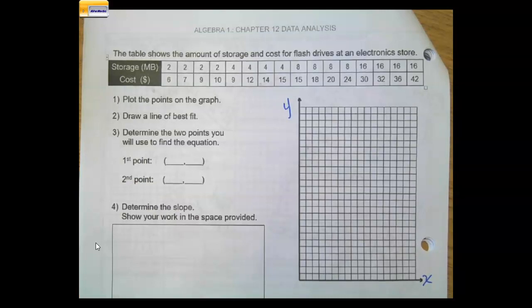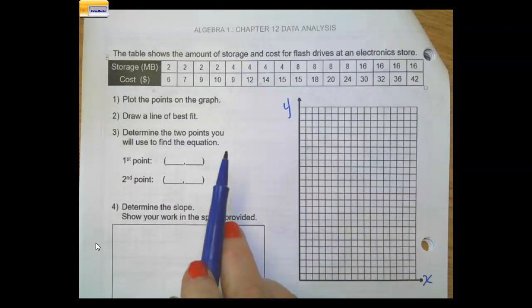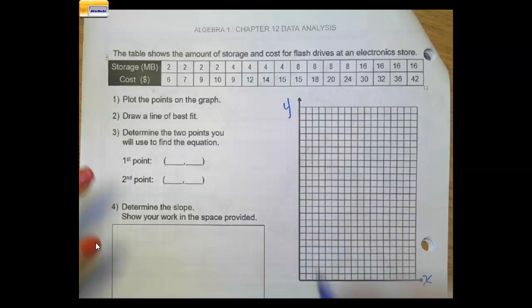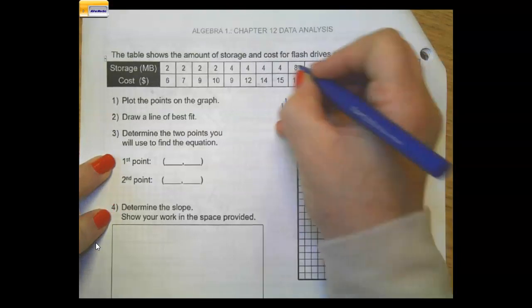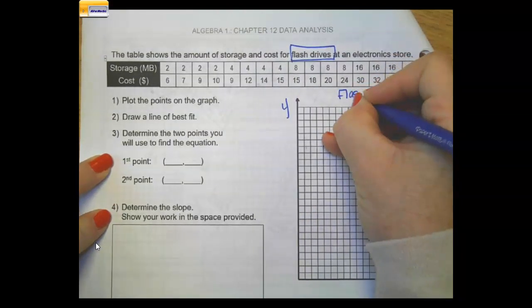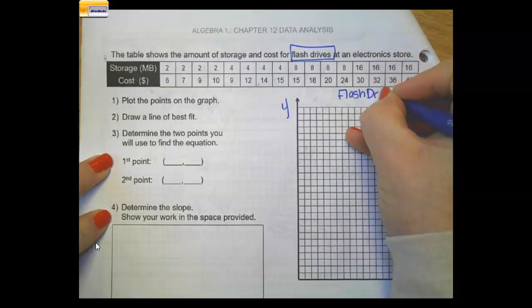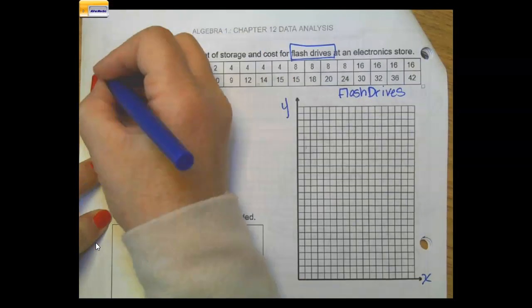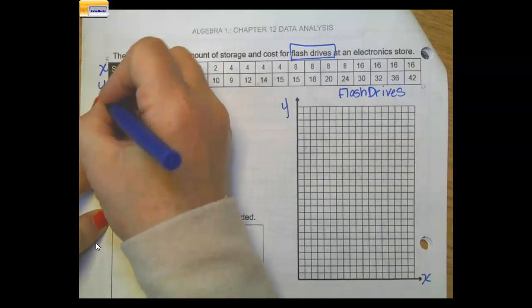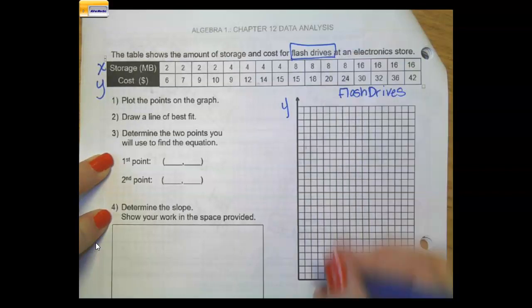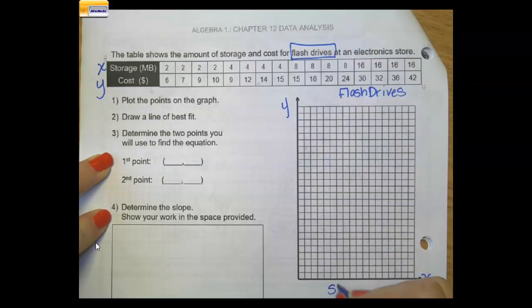Okay, so this is a table showing the amount of storage and cost for flash drives at an electronics store. So we're just going to title this, whatever this says, flash drives. Next, your first box is always your X. Your next row is always your Y. So for my X, I'm going to call storage.